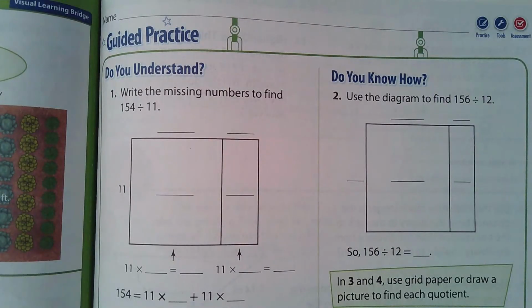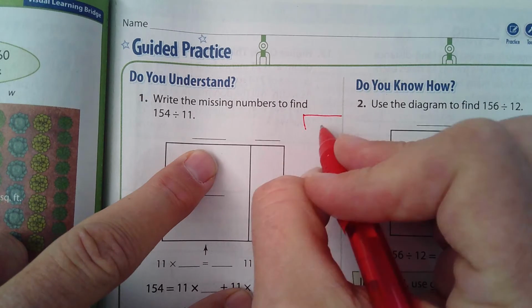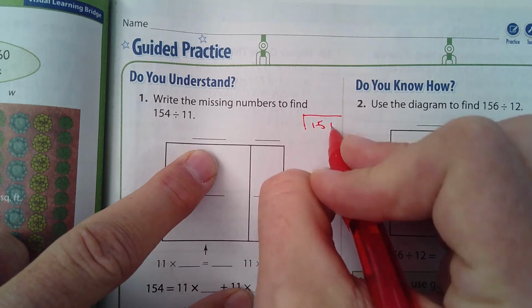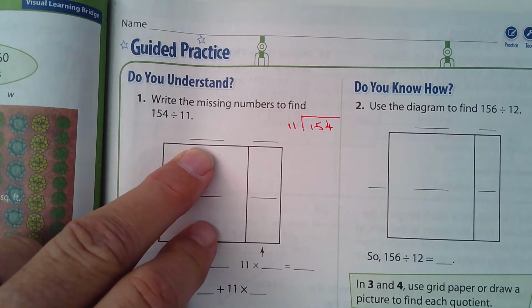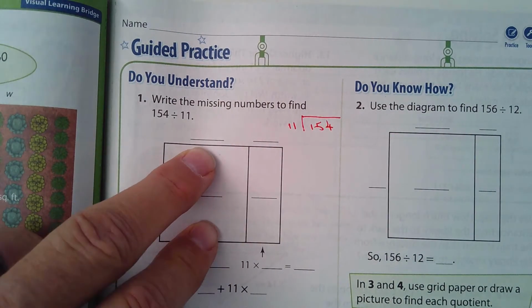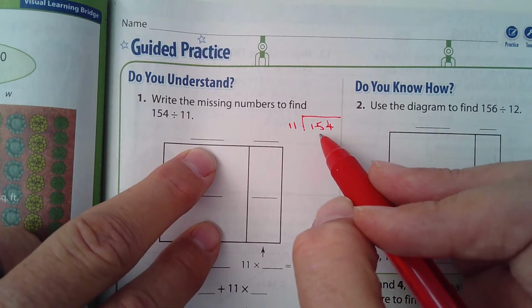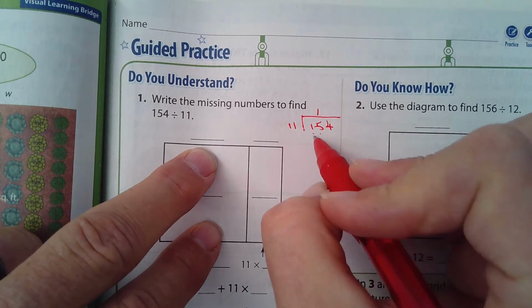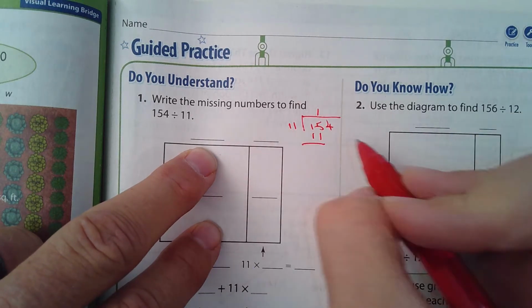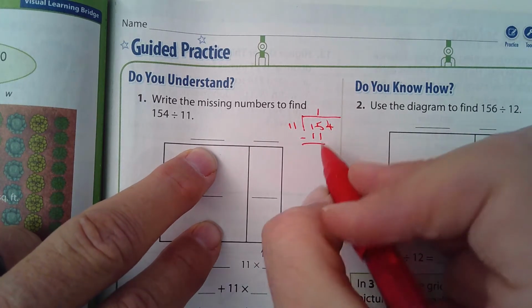So the very first one, number 1 here, it says write the missing numbers to find 154 divided by 11. Well, I'm just going to start off right here, and I'm going to go ahead and divide 154 by 11. All of you can write that down. And I'm going to just look at 11 here. Does 11 go into 1? No. Does 11 go into 15? Sure does. It goes in one time. I'm going to put down 11, and I'm going to subtract 11 from 15. That's going to give me 4 left over.